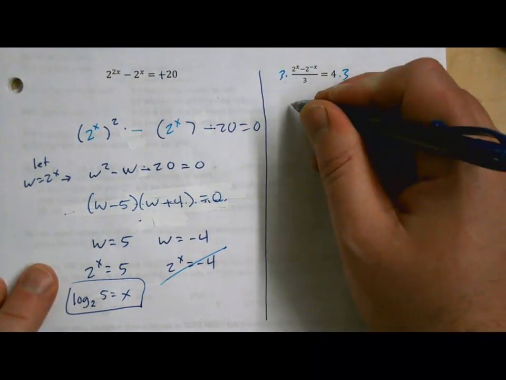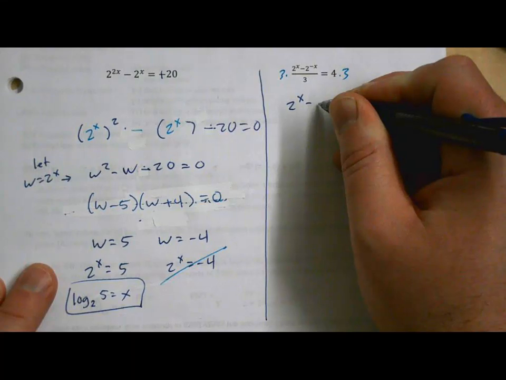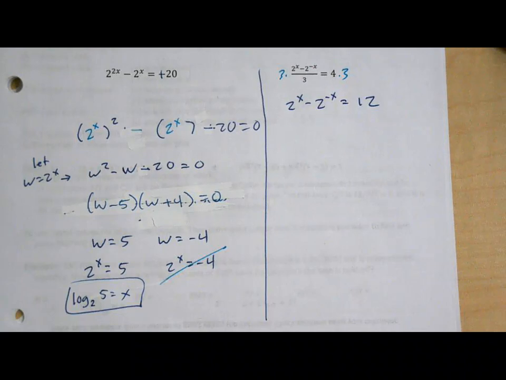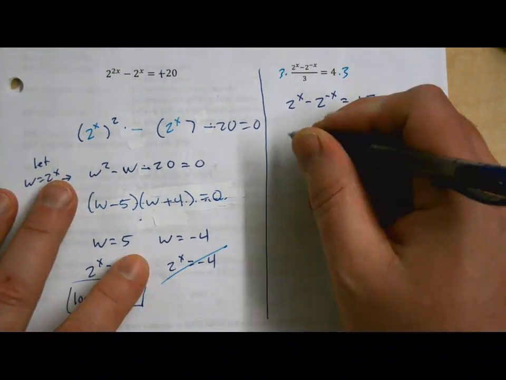All right, what's that leave us? 2 to the x minus 2 to the negative x equals 12. Okay, not quite looking like a quadratic to me yet. A quadratic's going to have something squared, and I don't see anything that's squared right now. What's your next intuition? You want to get that 12 on the other side? We know we're eventually going to have to do that, so let's go ahead. Yeah, I think that's a good next move.